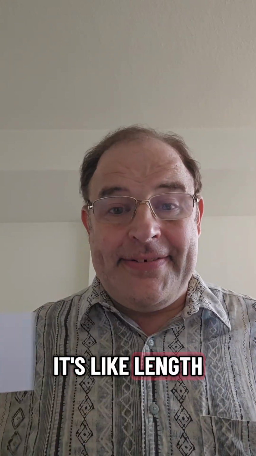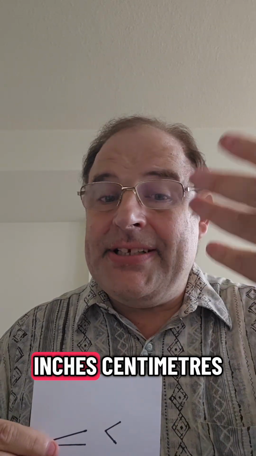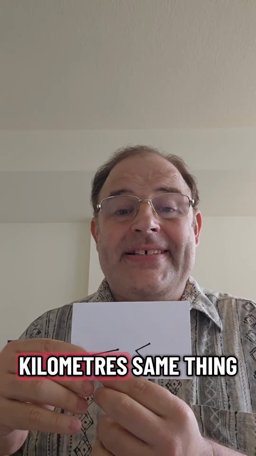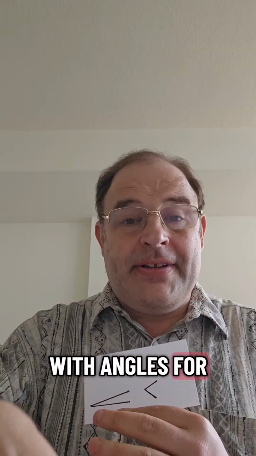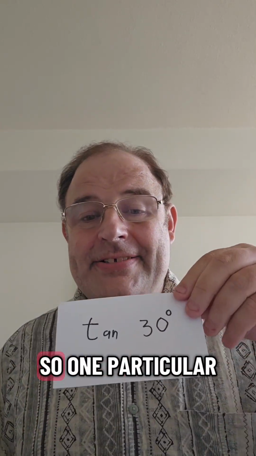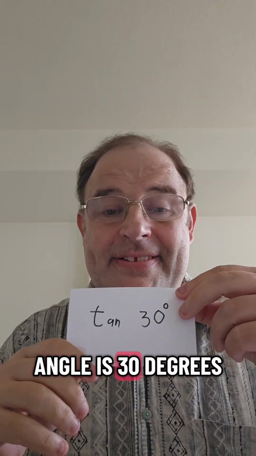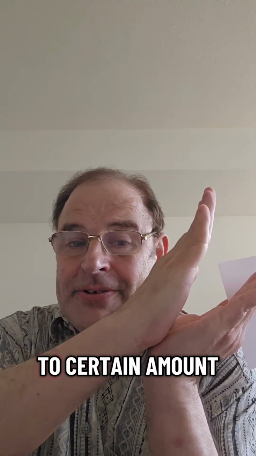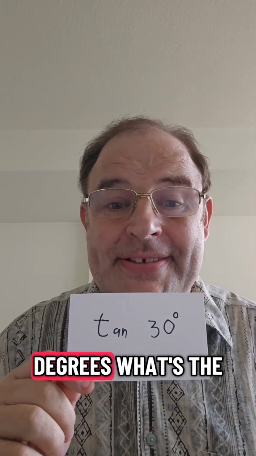It's like length of something. You can measure in inches, centimeters, kilometers. Same thing with angles. For today's lesson, I'm only going to stick to degrees. Degrees is one way to measure angles. So one particular angle is 30 degrees. If it opens to a certain amount, it's called 30 degrees. What's the tan of 30 degrees?